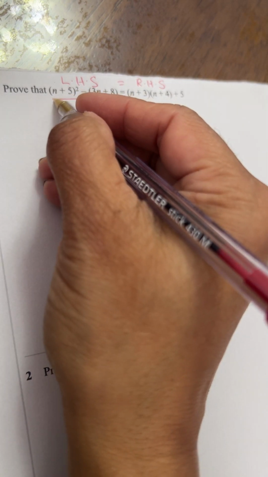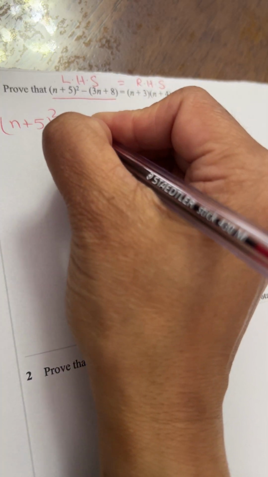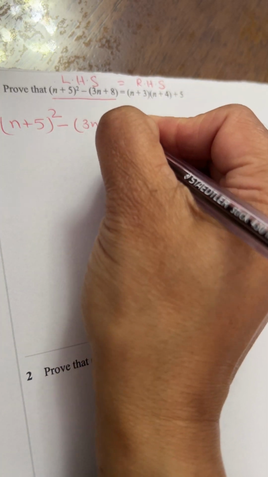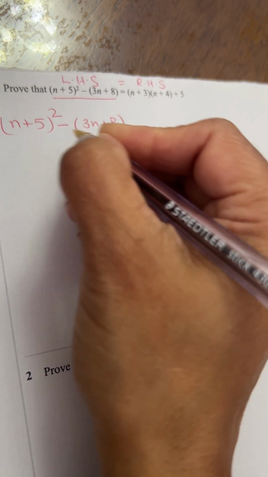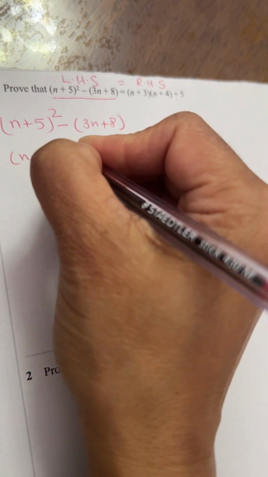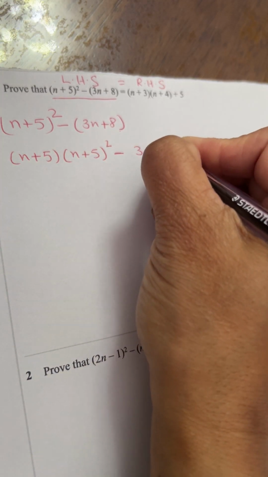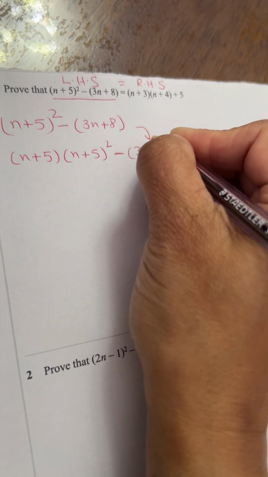So I'm going to start with my left hand side: (n + 5) squared. Always write down your question first, so we know what we are doing. Now it's n plus 5 all squared, so I'm going to expand this by using a double bracket. Write the second term, 3n plus 8, as it is.